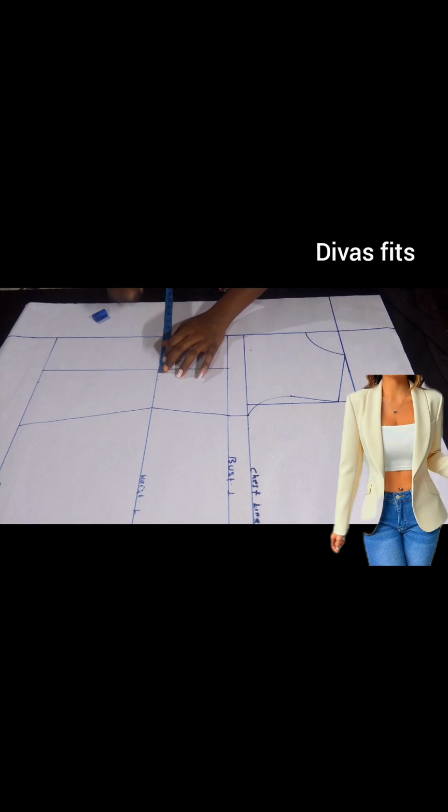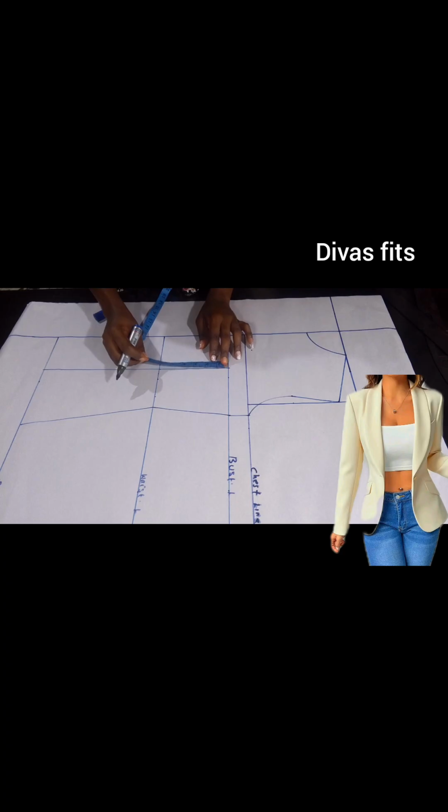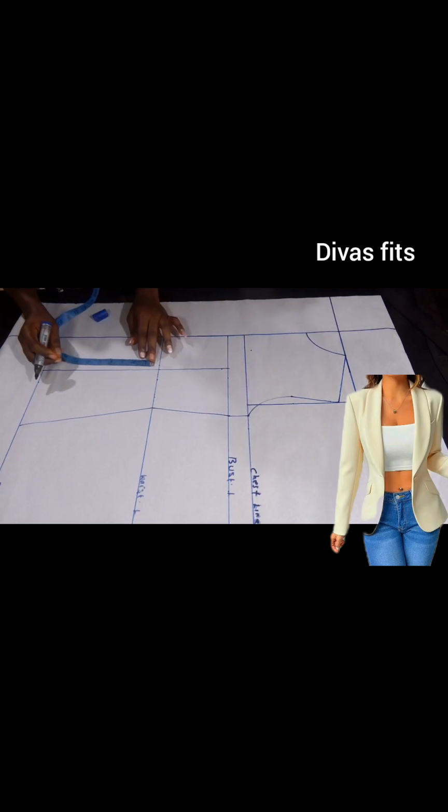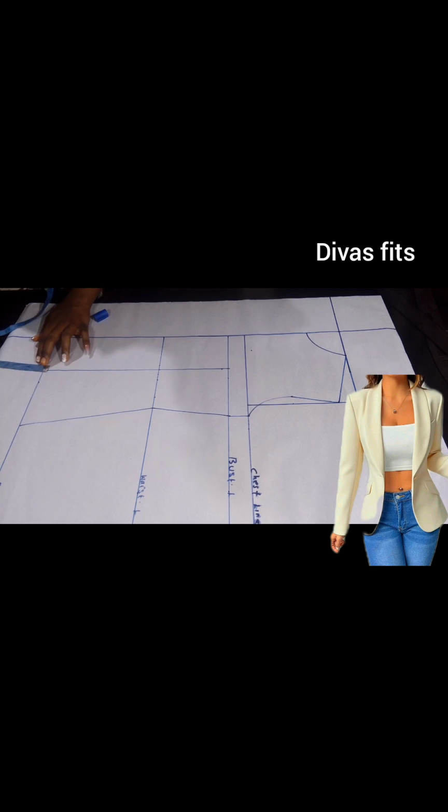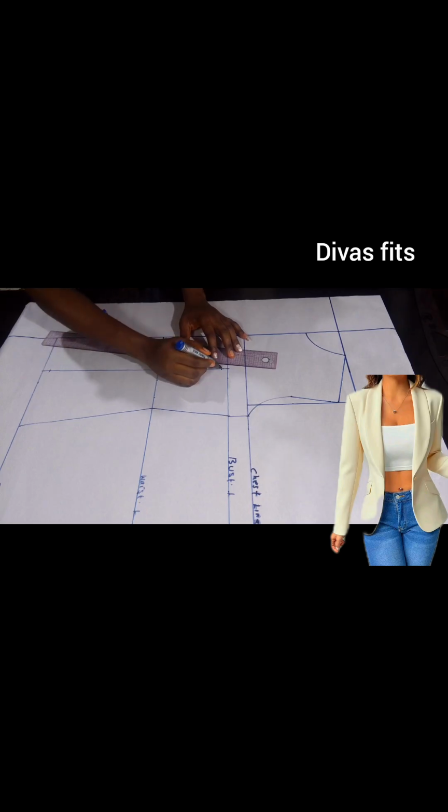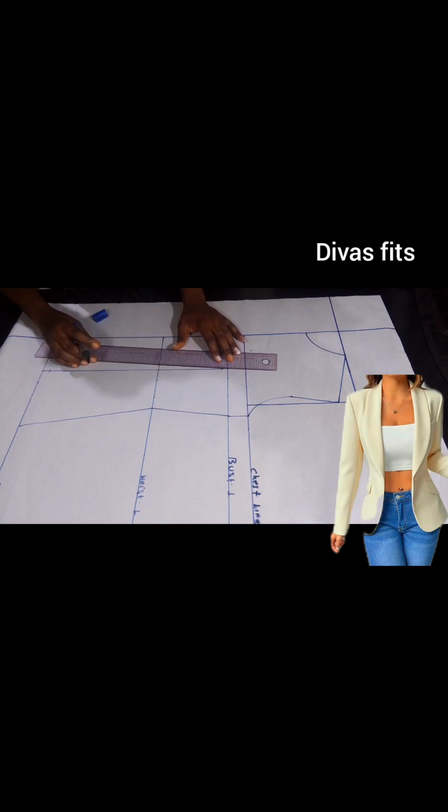The 1 inch I added, I'm going to take it out, and I'll come down here by 0.5, and I'll come up here by 0.5 as well. Now with that you have it like so.